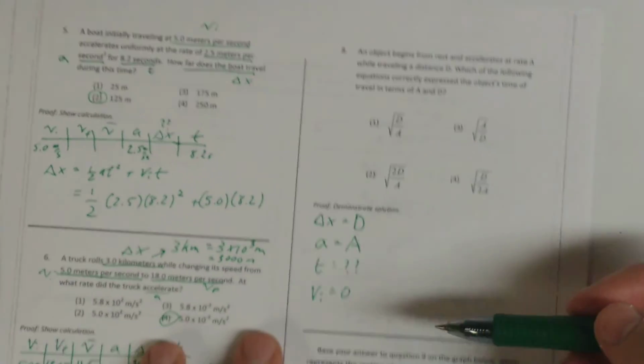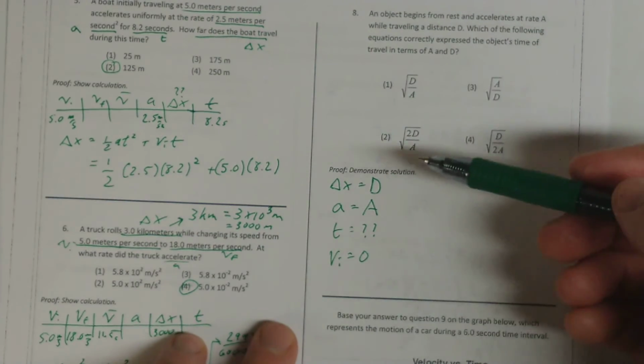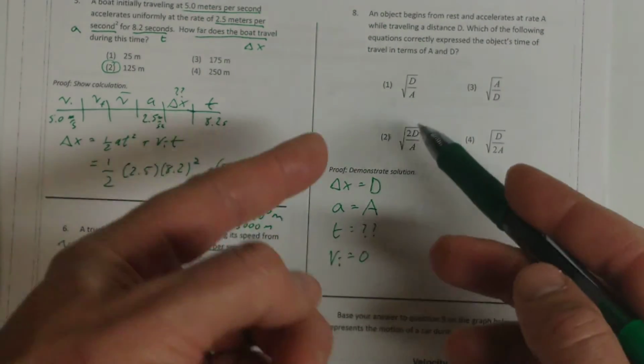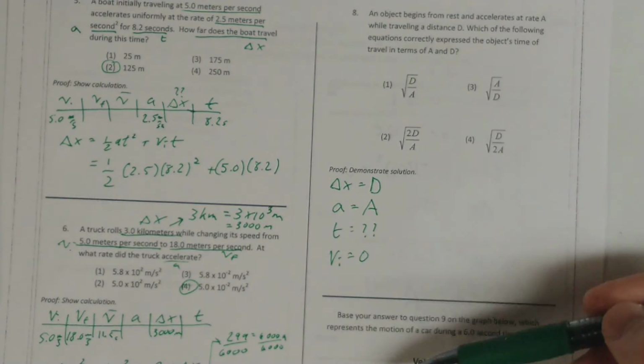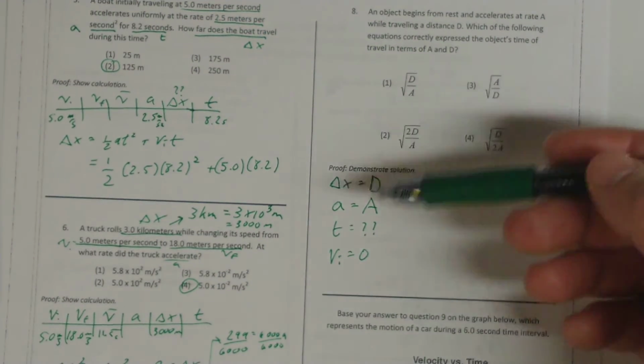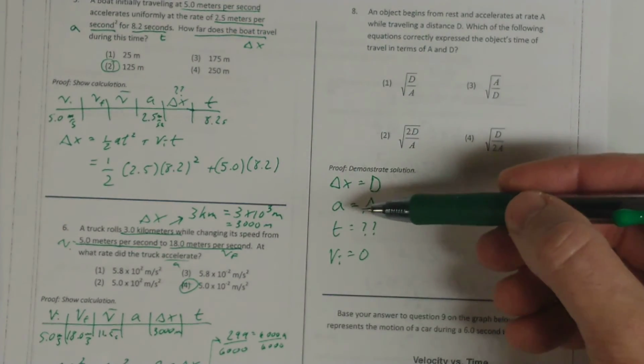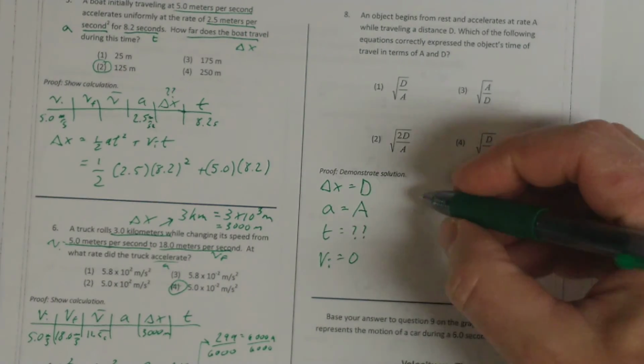So this is another way you could go about doing this one. Organize these problems. You don't need to make this chart. You could just list them like this. This is what you have. That's what you're looking for. And if it's not listed, then it's not something you're going to use. So I know delta X. I know A. I know V initial. I need time. That's El Grande.